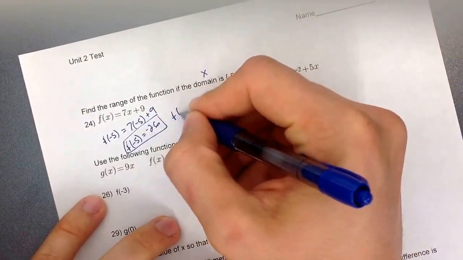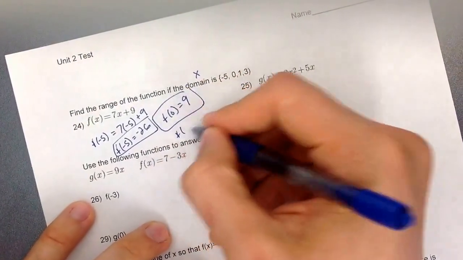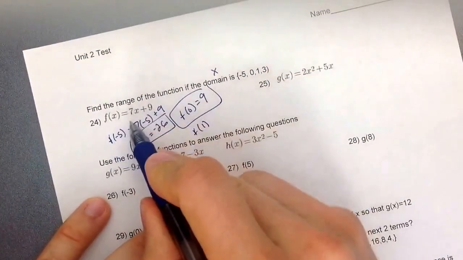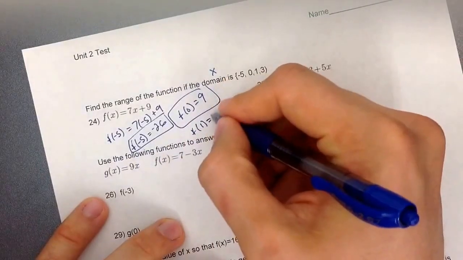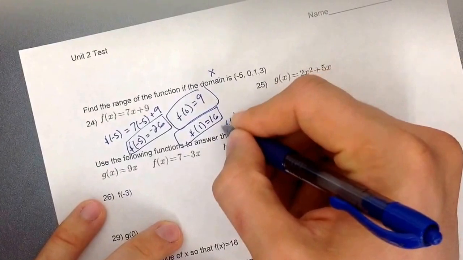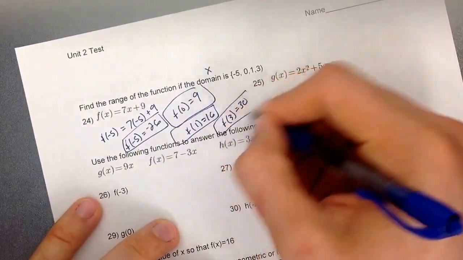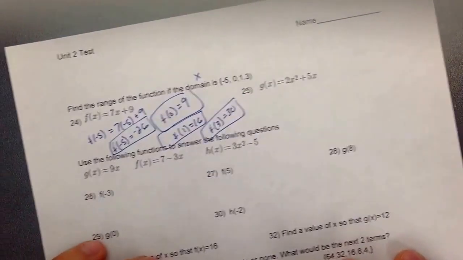We'll go f of 0. I'll just put that one down. It's equal to 9. F of 1, you drop it in. 7 times 1 is 7, plus 9 is 16. And then my last one, f of 3. I've got 3 times 7 is 21, plus 9 is 30. And that's how we represent those answers.